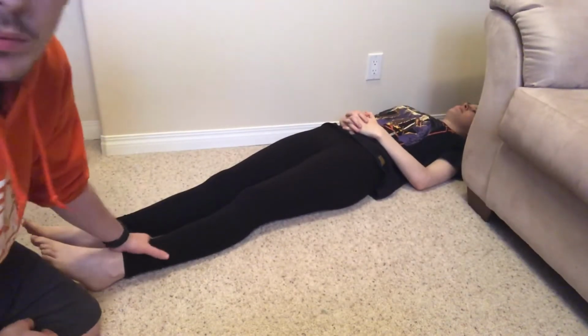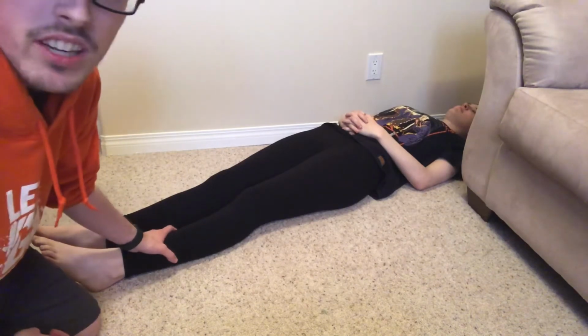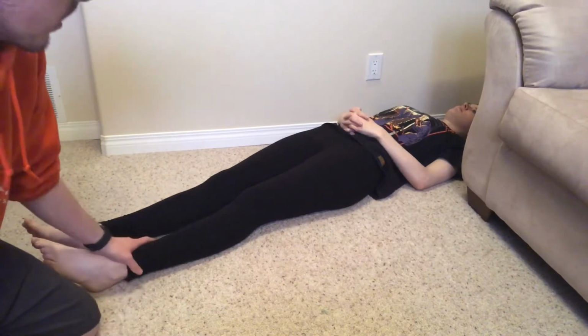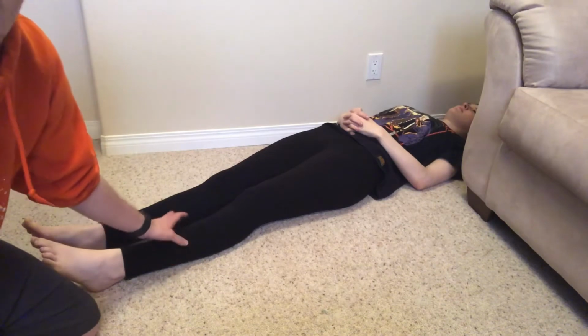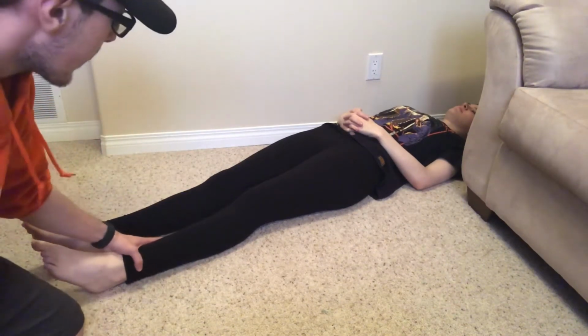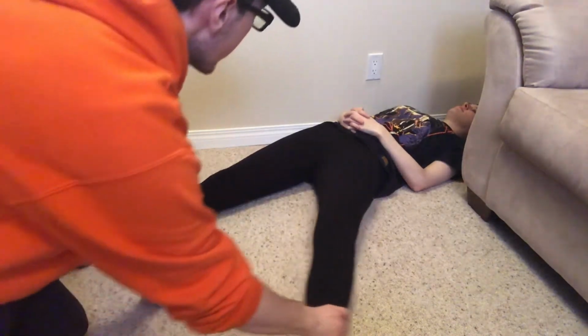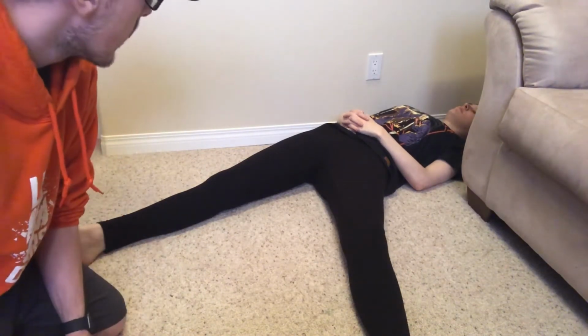So for this assessment, we're going to be abducting the client's lower leg until a limitation. The normal range of motion is about 40 degrees. We're looking for any compensation patterns of any lateral flexion of the spine or ASIS. So we're just going to start here by abducting the leg. So I actually don't have the tool to measure. This is just one of the assessments I would do on my case study.